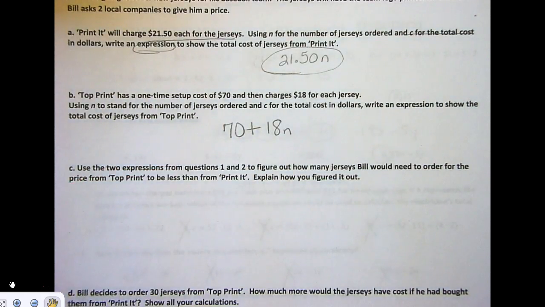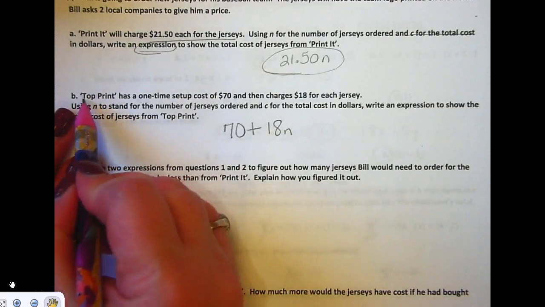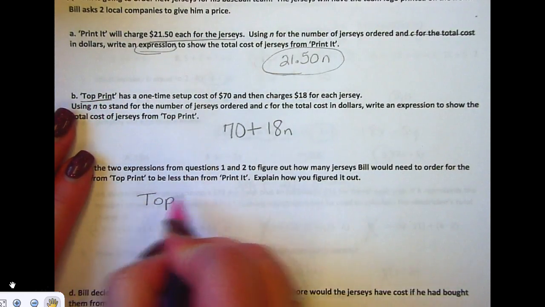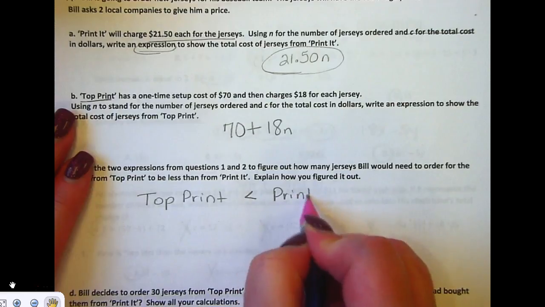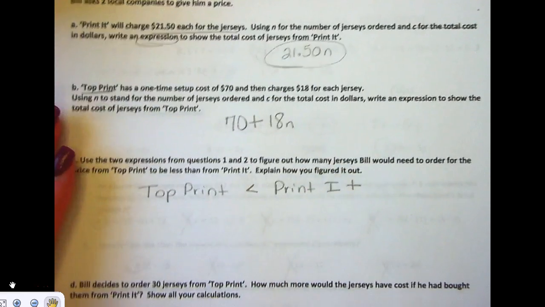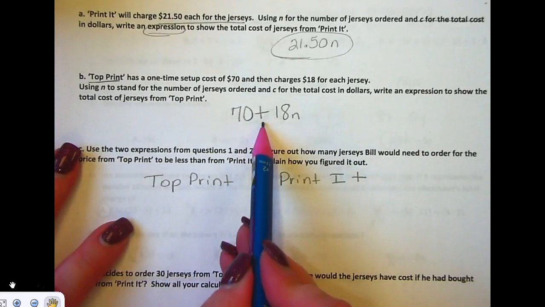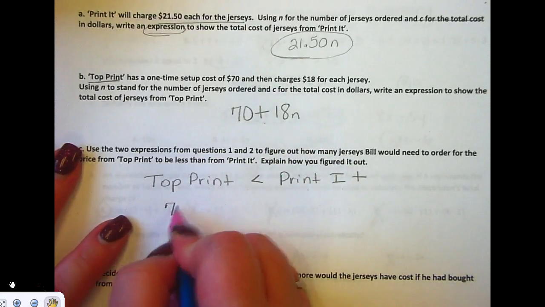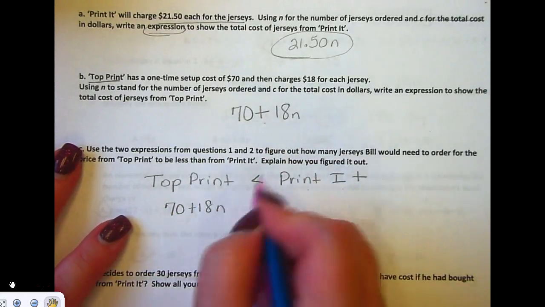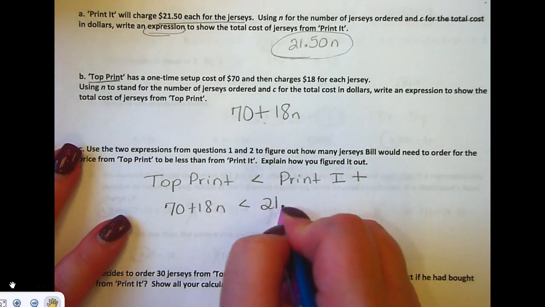Use two expressions from questions 1 and 2 to figure out how many jerseys Bill would need to order for the price from Top Print to be less than Print It. So here's Top Print. We want Top Print to be less than Print It. So I'm going to take the math from Top Print, 70 plus 18 times n, and make it less than this one.